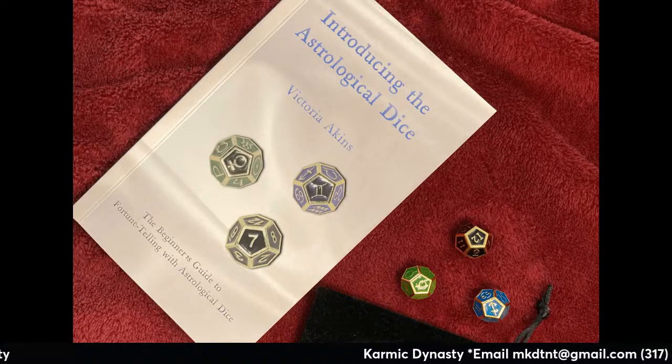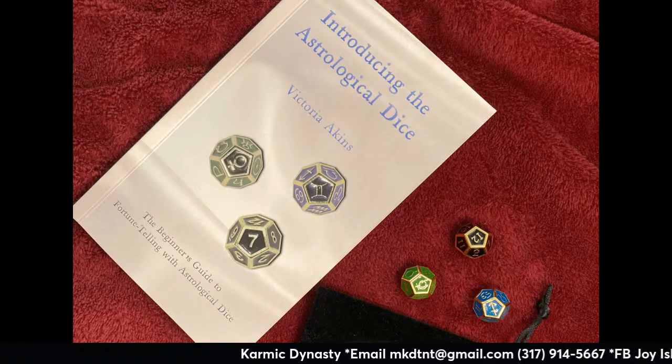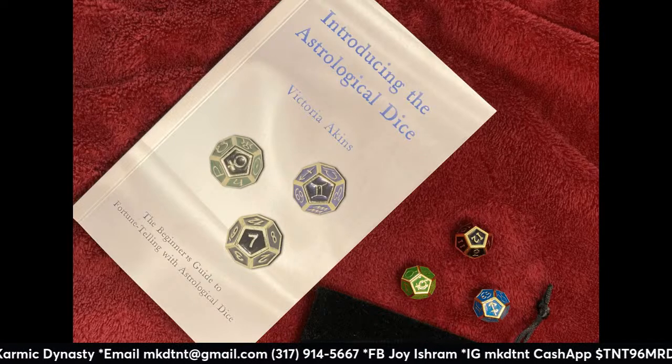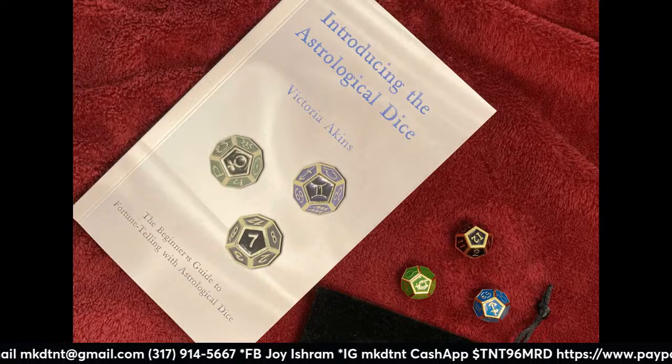So here, this set is why we are here today. The book is called Introducing the Astrological Dice by Victoria Akins.